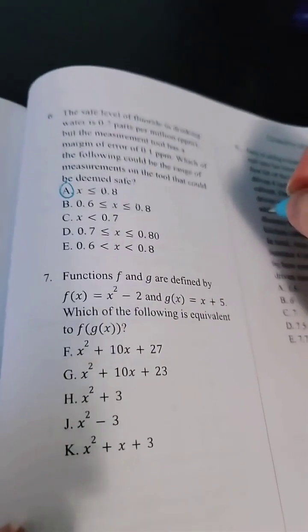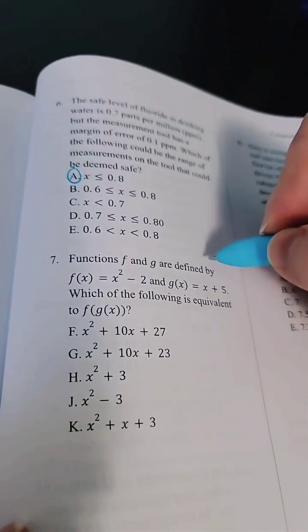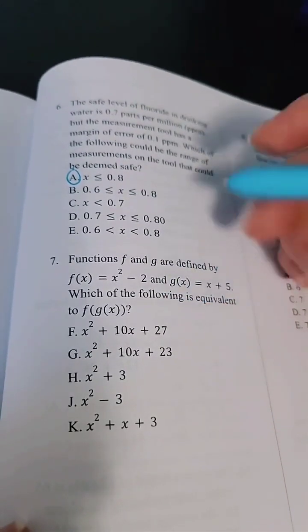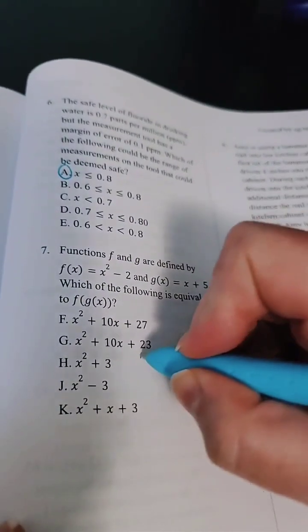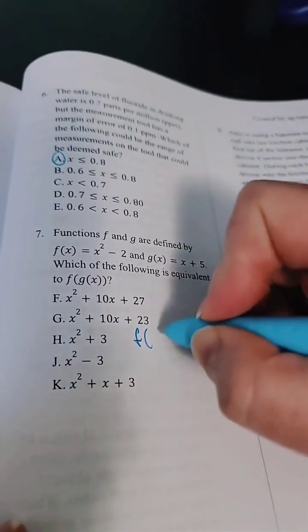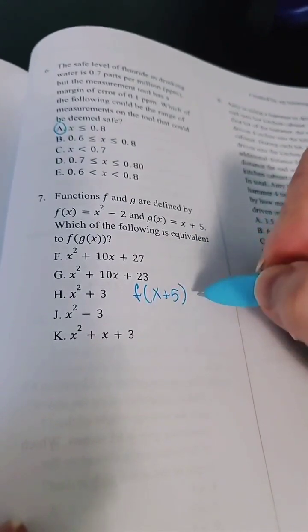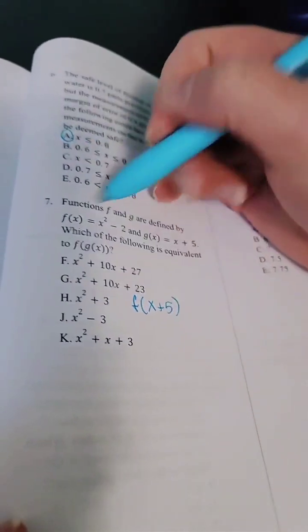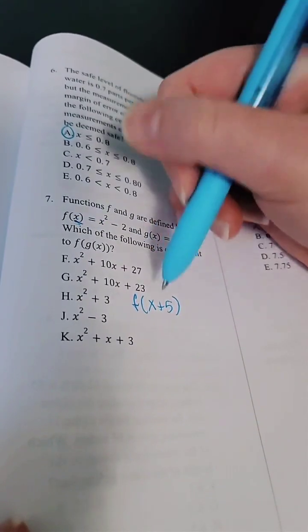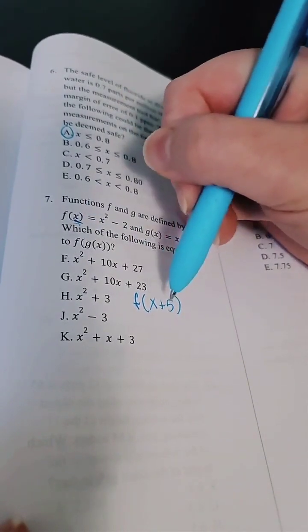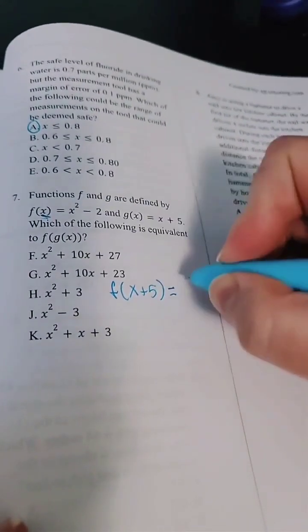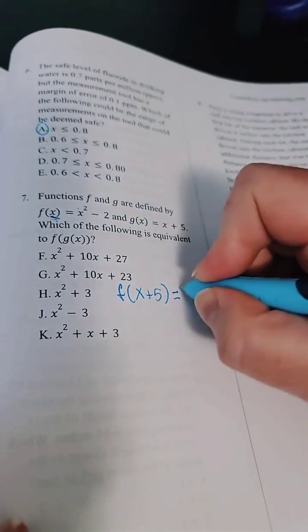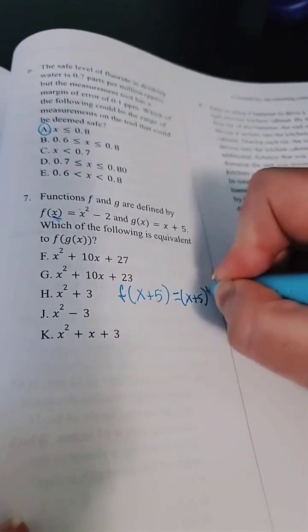So then let's go to number 7. Functions f and g are defined by this. Which of the following is equivalent to f of g of x? So we're taking f of g of x, so that means we're taking the f function of x plus 5, which is what g of x is. So we're really finding f of x plus 5. You see how x plus 5 is in parentheses here and x is in parentheses here? That means that we're replacing the x with x plus 5 everywhere that we see it in that f function. So that's what we're going to do. So it's going to be (x plus 5) squared minus 2.